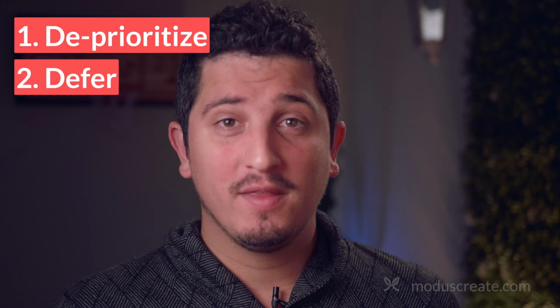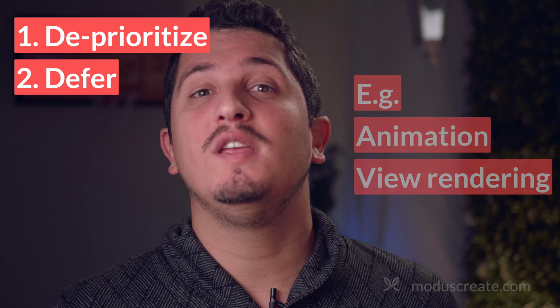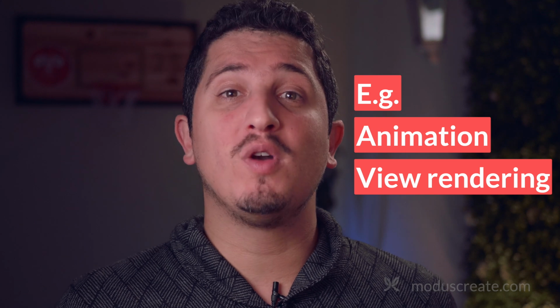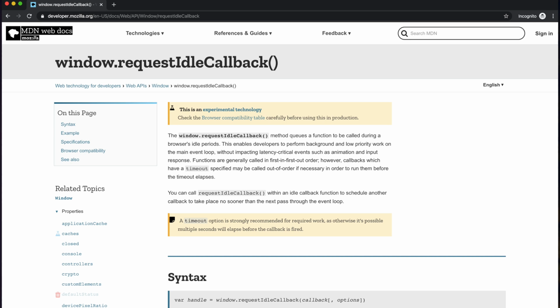I suggest you pause or defer any activities that are going to use your processor or even the GPU while the user needs interaction. And that's things like animation or even view rendering, the parts of the view that's below the fold. requestIdleCallback is a perfect API that you can leverage for this. Doing the work when the user is idle is going to greatly improve the responsiveness of your main thread. But you can also move things out of the thread.